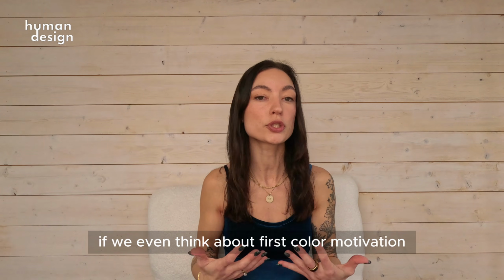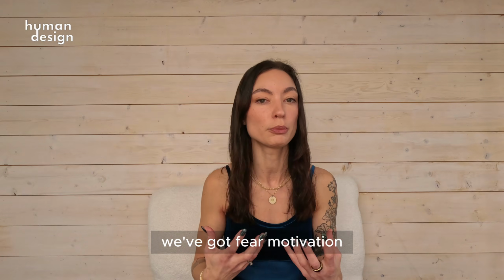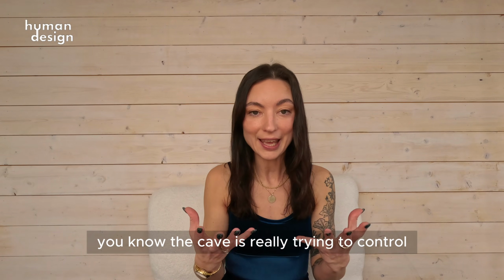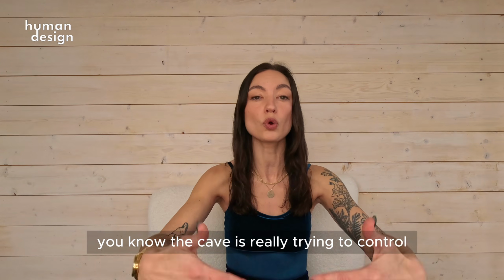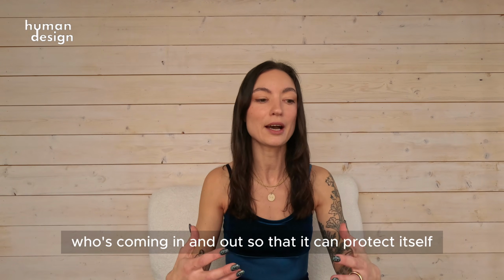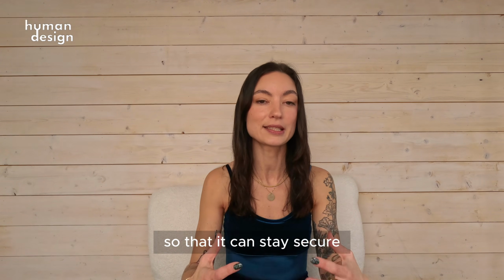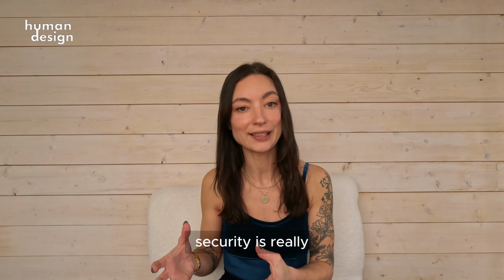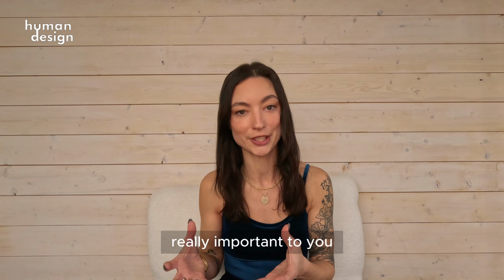If we even think about first color motivation, we've got fear motivation. Think about fear in the cave. The cave is really trying to control who's coming in and out so that it can protect itself, so that it can stay secure. So if you're a cave's environment, security is really, really important to you.